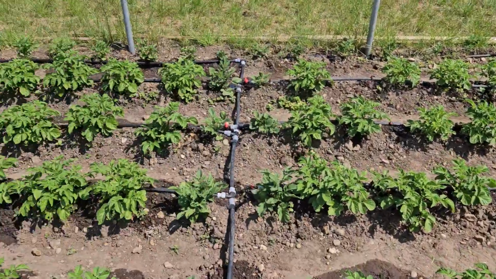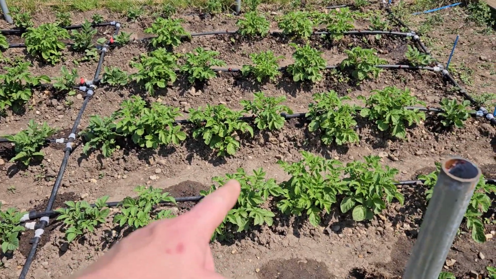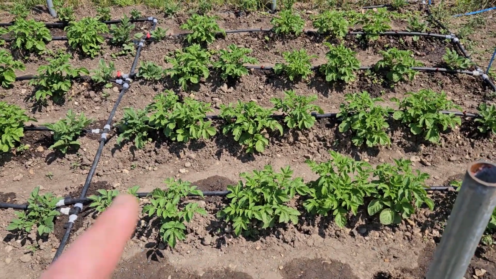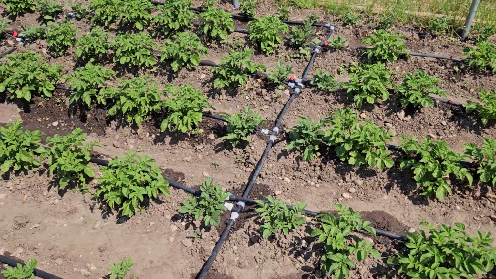So the rationale behind this is we have 3 well-watered blocks where the irrigation is going to be on basically all the time. So these are going to have loads and loads of water, they're going to be nice and happy, and produce a very nice big yield.